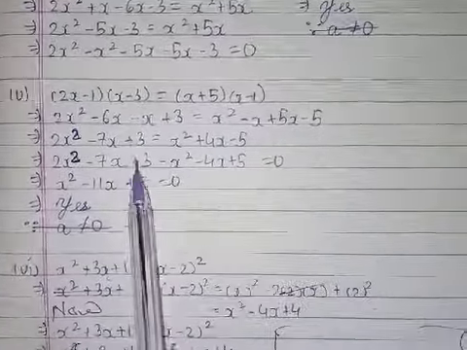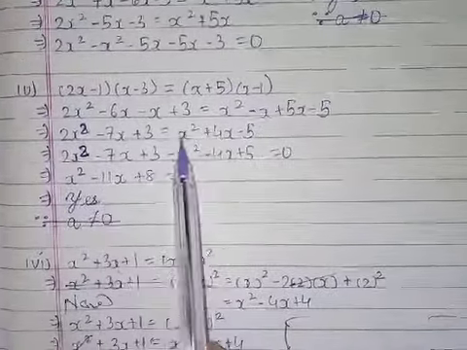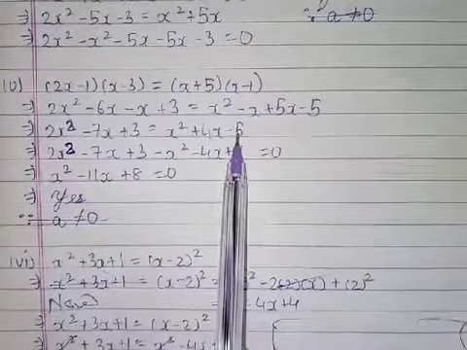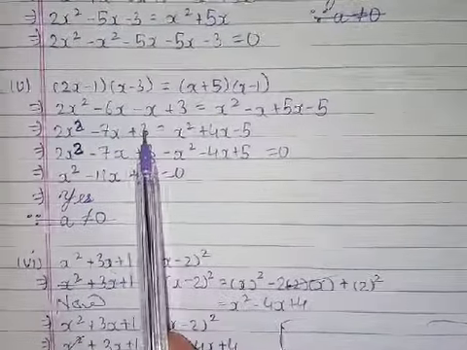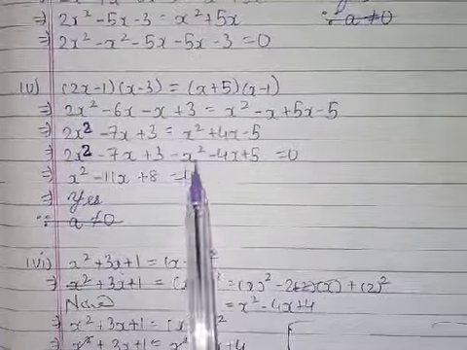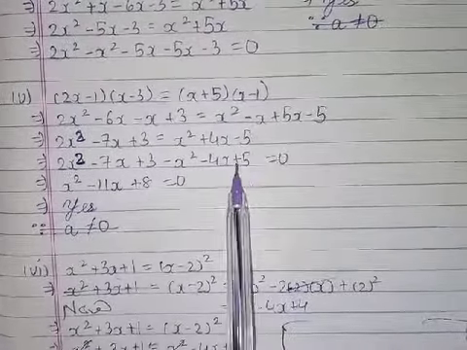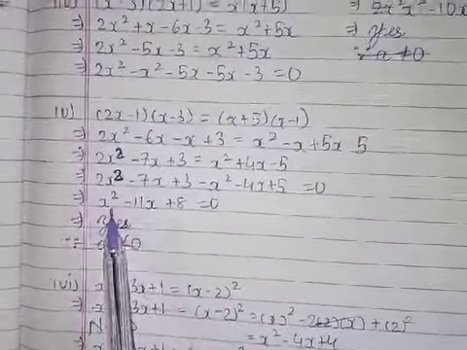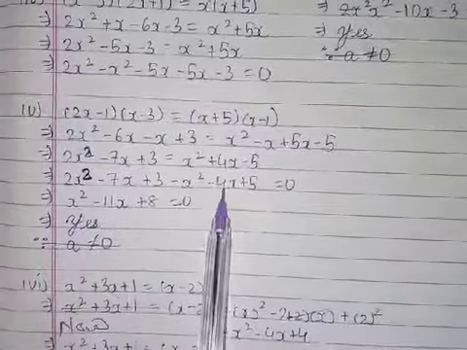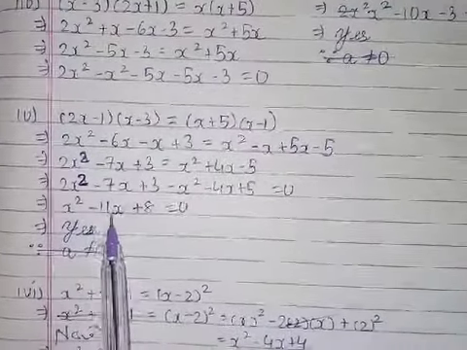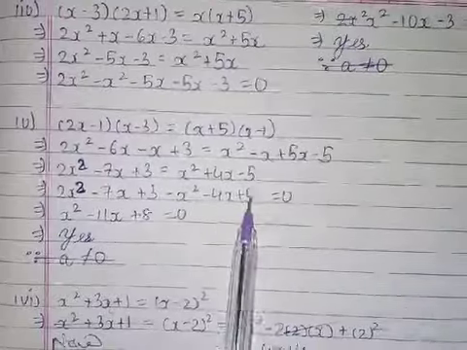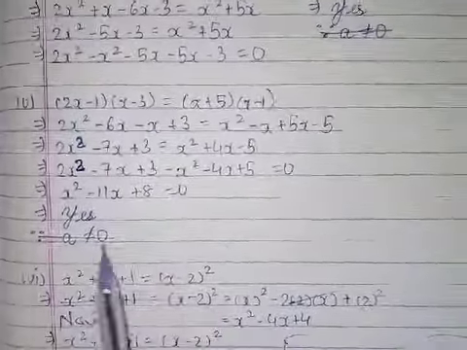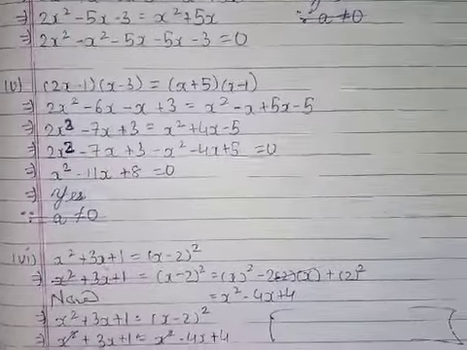So collect everything on one side. So 2x square minus x square, 2x square minus 7x plus 3. Then if you bring everything on this side, the sign will change. So minus x square minus 4x minus 5 is equal to 0. So 2x square minus x square is x square, minus 7 minus 4 is minus 11x, 3 and 5, 5 plus 3 is 8, plus 8 is equal to 0. Yes, so it is also in the form of a quadratic equation.